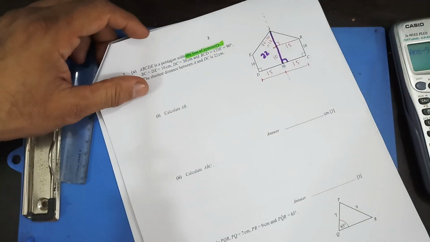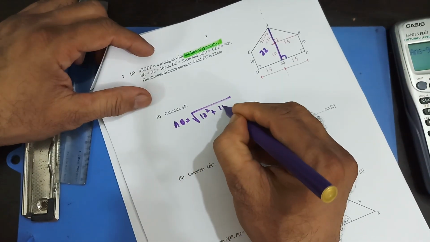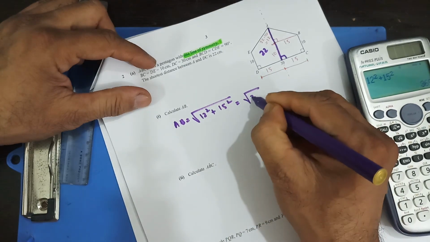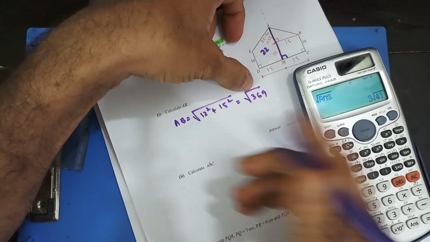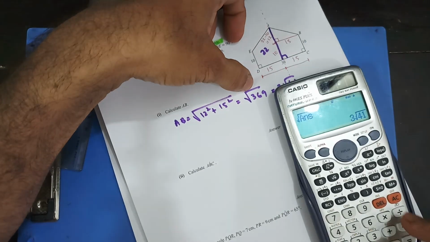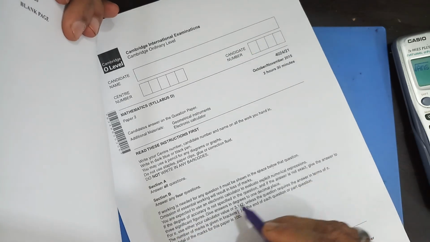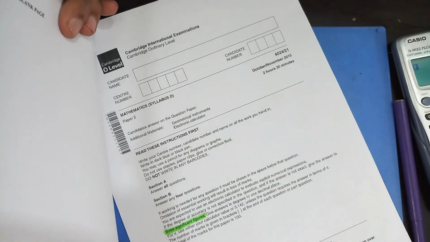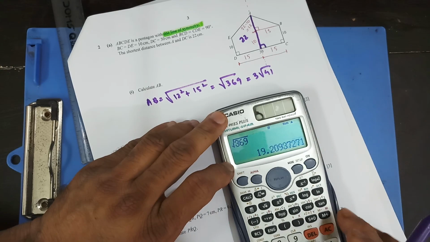This is by Pythagoras theorem. I can write down AB equal to square root of 12 square plus 15 square, which is square root 369. And it didn't say anything, so you can keep it that way, or you can put it in a different format. But most of the time in the Rubrics, if it's not specified, you can leave the answer in 3 significant figures. So you can keep it as it is, or in 3 significant figures. Square root 369 is giving me 19.2. So I'll just put 19.2 centimeter.